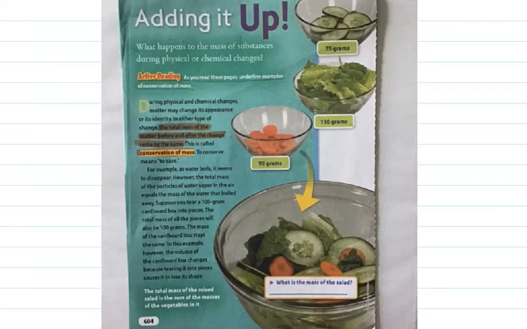Okay, for example, as water boils, it seems to disappear. However, the total mass of the particles of water vapor in the air equals the mass of the water that boiled away. Suppose you tear a 100-gram cardboard box into pieces. The total mass of all the pieces will also be 100 grams. The mass of the cardboard box stays the same. In this example, however, the volume of the cardboard box changes because tearing it into pieces causes it to lose its shape.